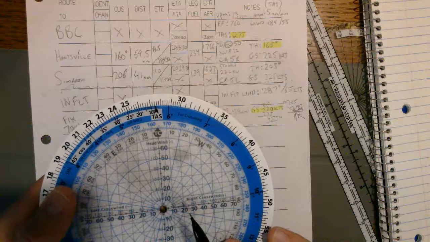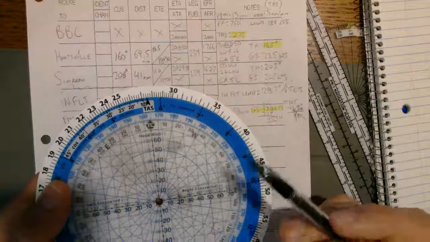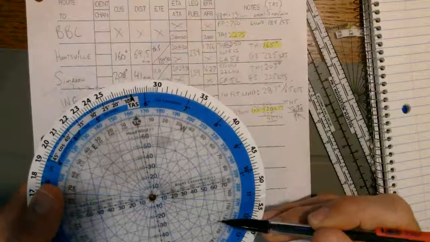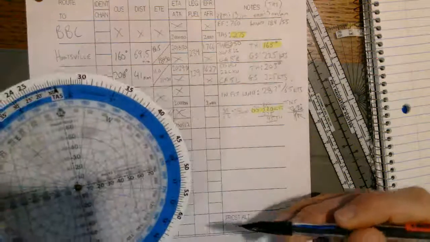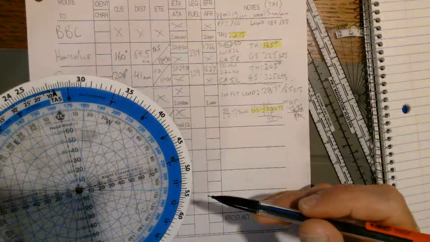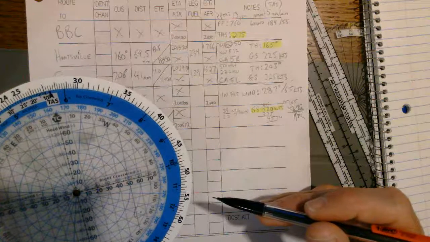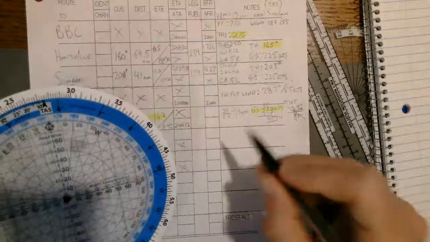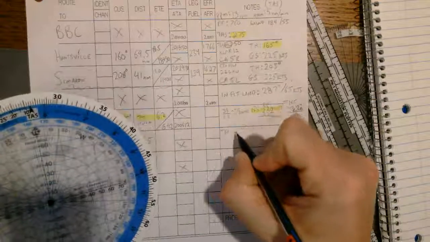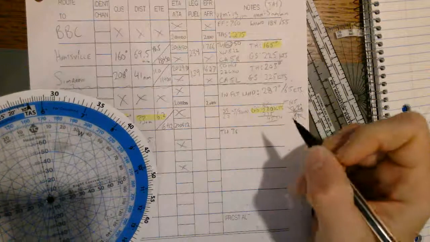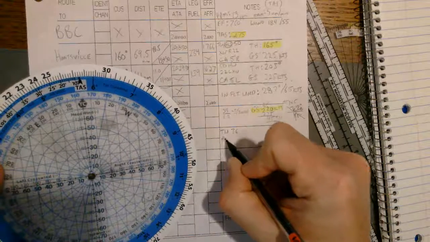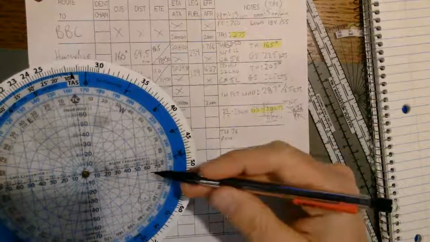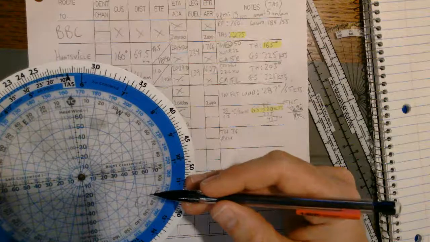All right, got it. Now we're looking to see where the wind is. It's over here. It's a tailwind. It's a tailwind of like 46. I'm sorry, 36. 36. Sorry about that. So a tailwind of 36. Okay. Then we have a right crosswind of 55.